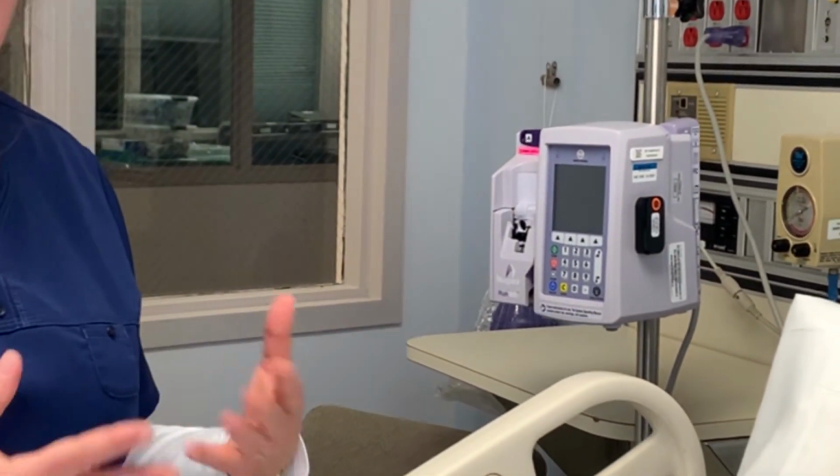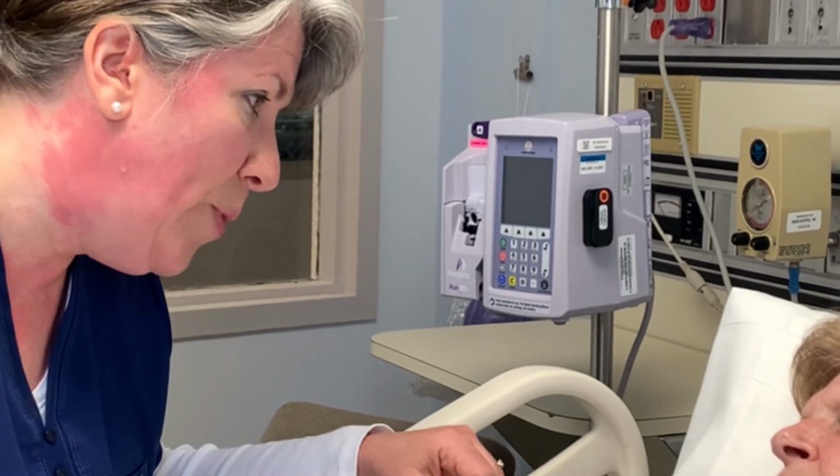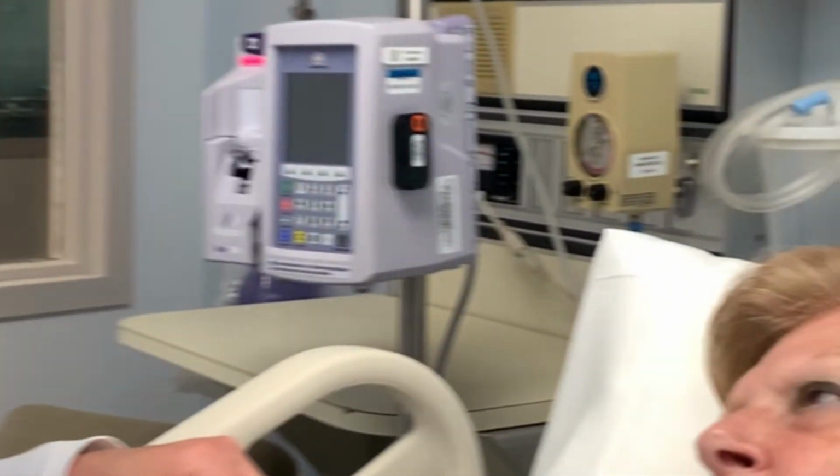So the first time trying to elicit these commands, I was not able to get a response from Sandy. So in this particular section, I can use an example. I can demonstrate to her opening and closing her eyes or squeezing my hands. So in this one, we can encourage the patient and demonstrate. Sandy, can you open and close your eyes like this?